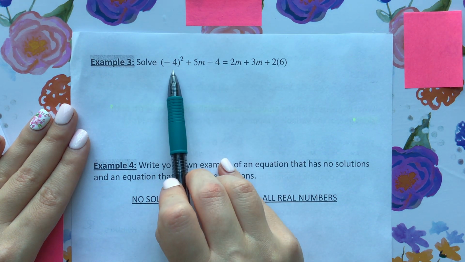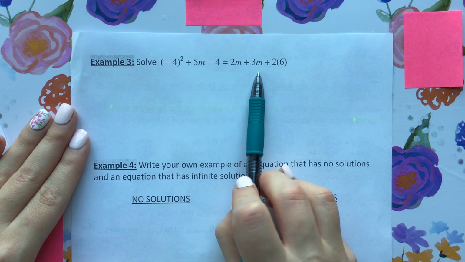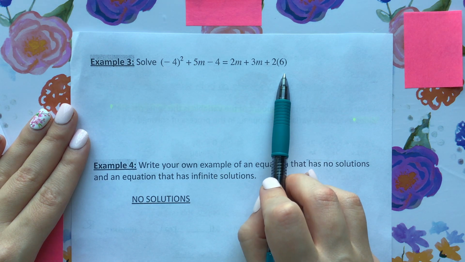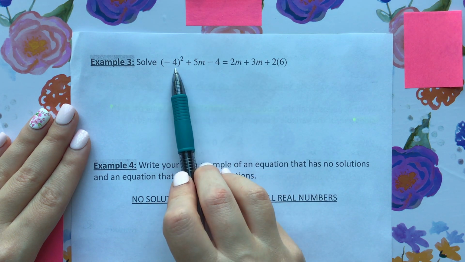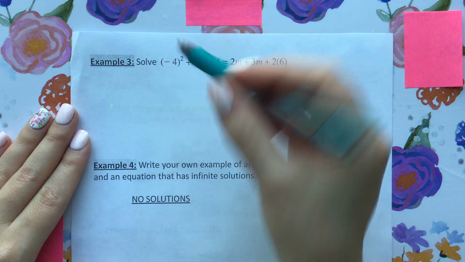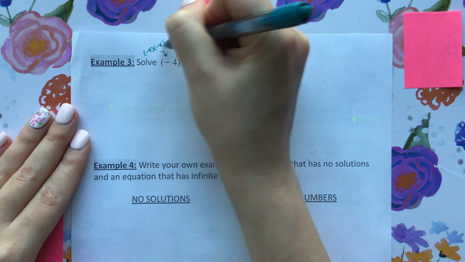So I have negative 4 squared plus 5m minus 4 is equal to 2m plus 3m plus 2 times 6. The first thing I'm going to do is simplify any numbers that I can. So negative 4 squared, that means negative 4 times negative 4, like this.